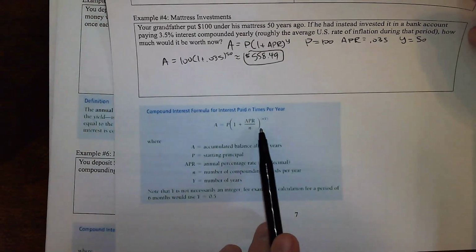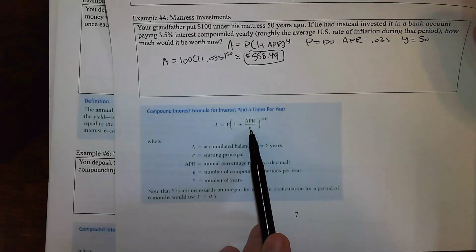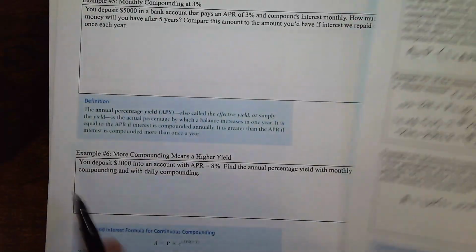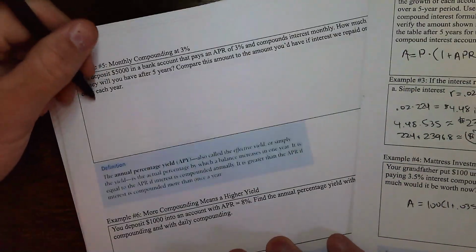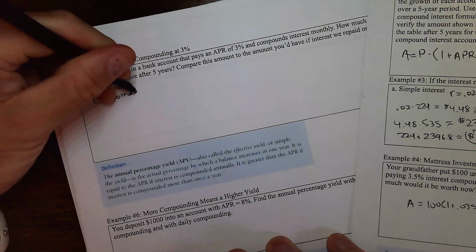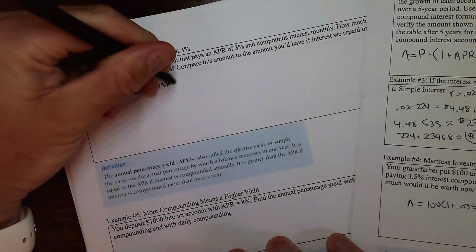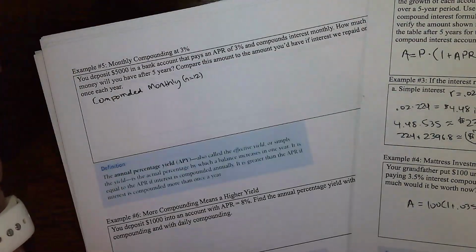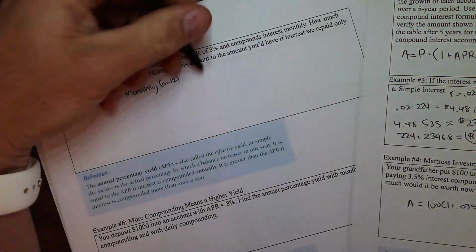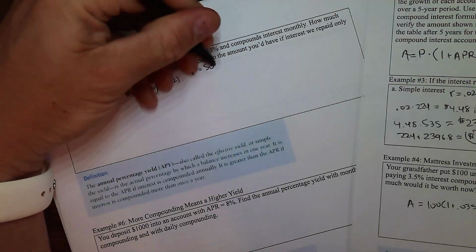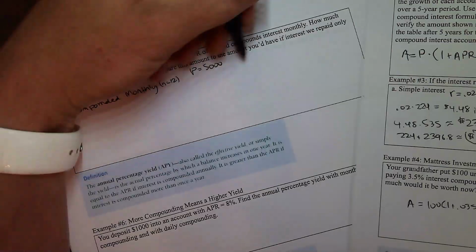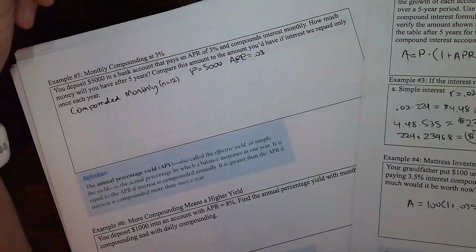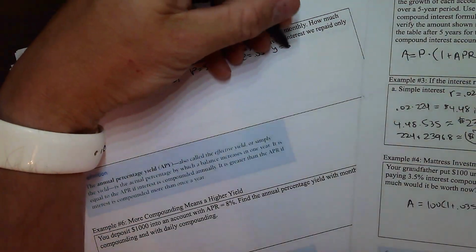This is for compounding for a number of times per year. You have n, the number of times that you compound per year, so that would be 12. So I'm going to write down that formula. This is going to be compounded monthly, so that means n equals 12. And in both situations, our P is 5,000. That's your initial amount. Your rate, APR, is 3% as a decimal, and your Y will be 5.